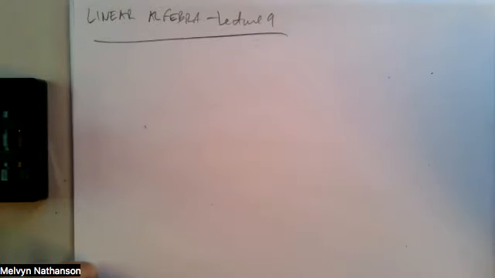All right, so this is lecture 9 of linear algebra, and let me begin by reviewing the definition of reduced row echelon form. So let me find the definition that I gave in the notes, which makes it easier to follow, I believe.